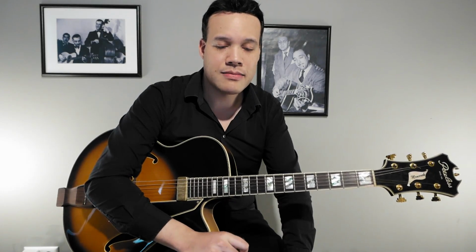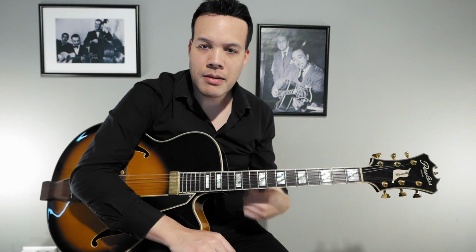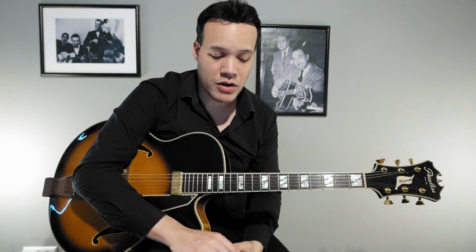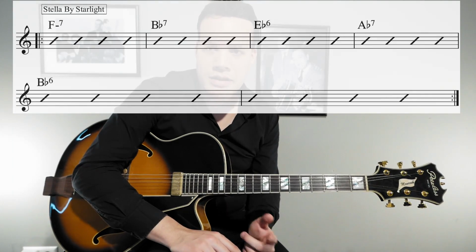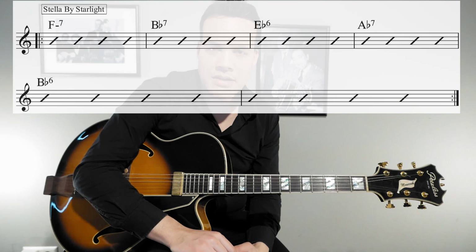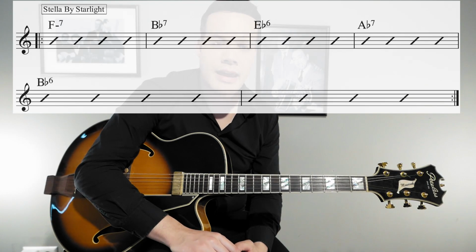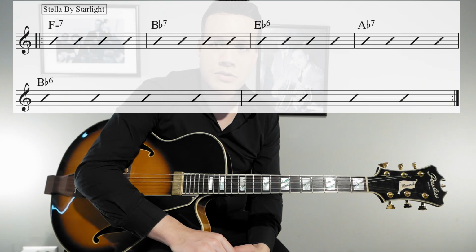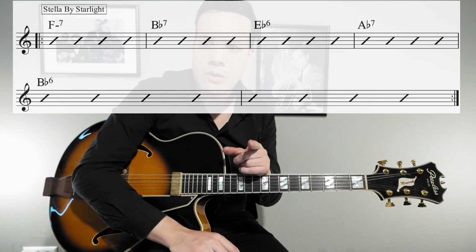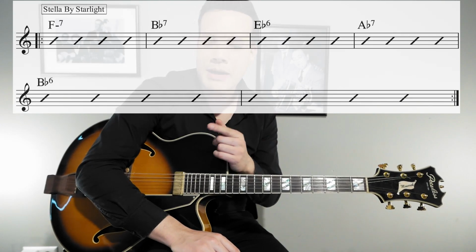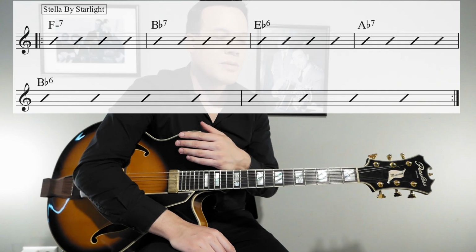Now let's look at an example of this inside a song that you would never think would have it, Stella by Starlight. Okay, I just recorded part of the chords of Stella by Starlight. You can see the chart, I start F minor 7, B flat 7, and then E flat, and then A flat, and then it goes to B flat, and then it goes to D minor, but I made a loop, B flat 2 bars, and then we go back to the beginning, F minor 7, B flat 7.